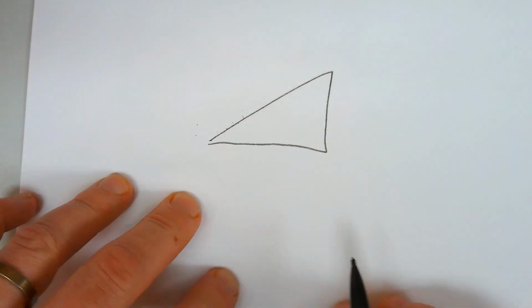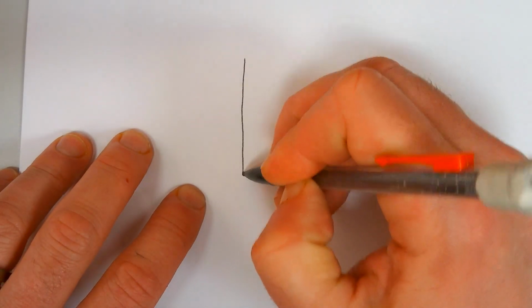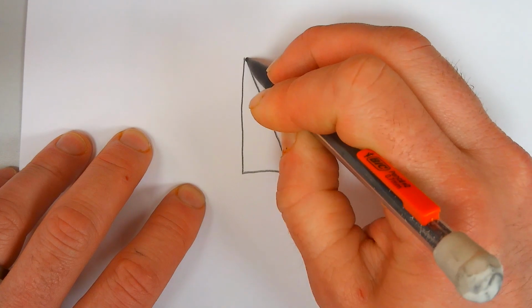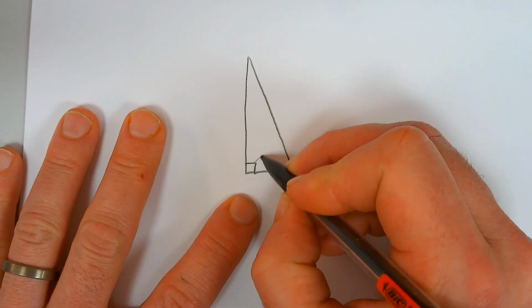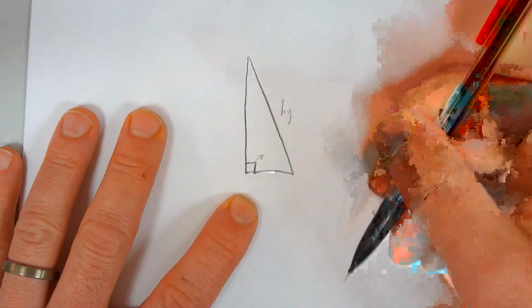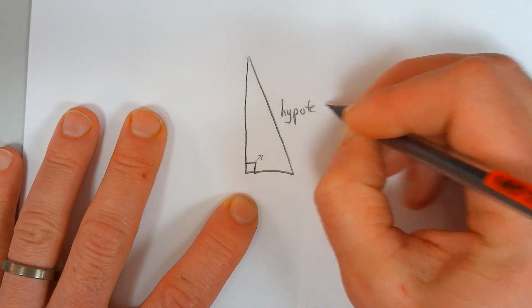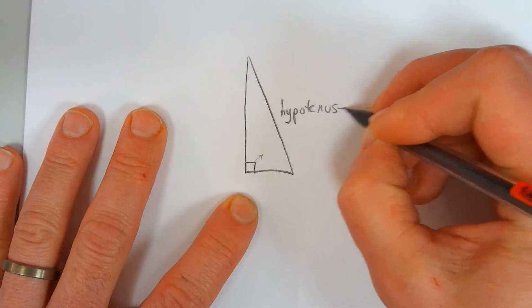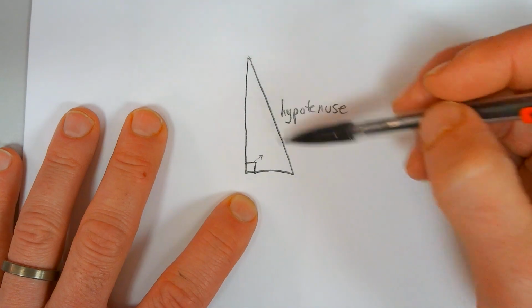Maybe I should draw a different one. There we go. There's the 90. So what's the hypotenuse? That's always the hypotenuse. You guys are good at that. And then which angle should be our reference angle?